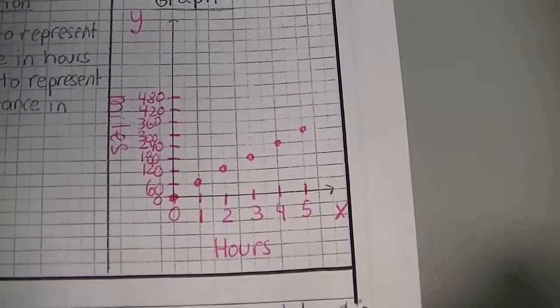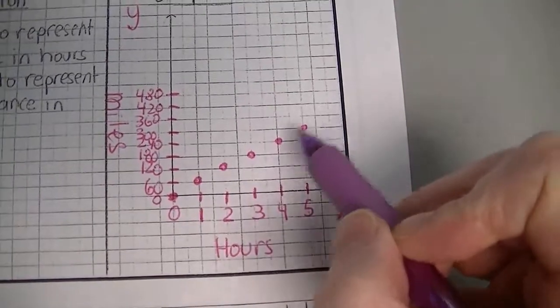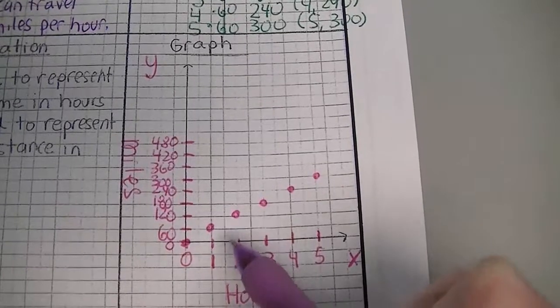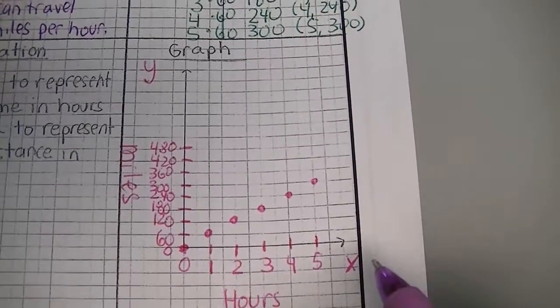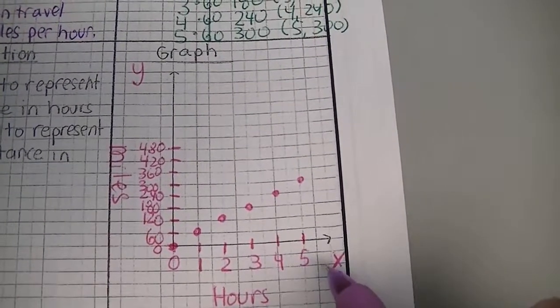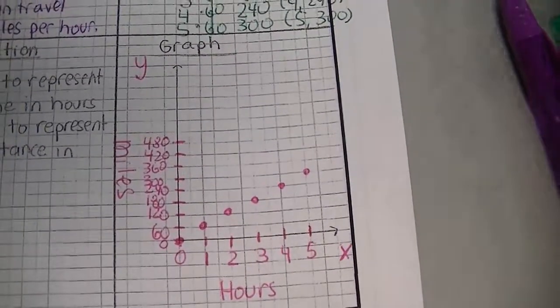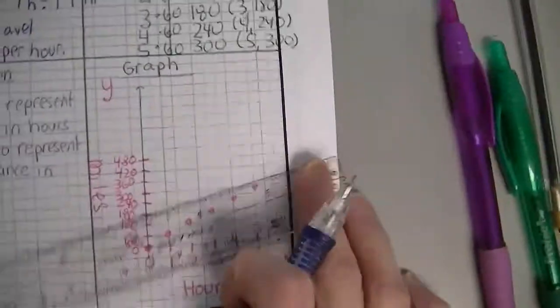Okay, there we go. Right now it's discrete because I haven't connected the dots yet, but are we allowed to travel for half an hour or 1 hour and 45 minutes and so forth in those fractional increments? Yes, we can. So it would make sense to go ahead and connect those dots to show a continuous line.